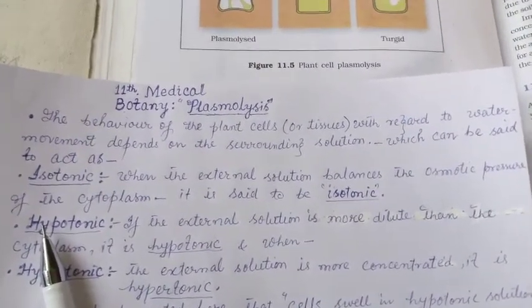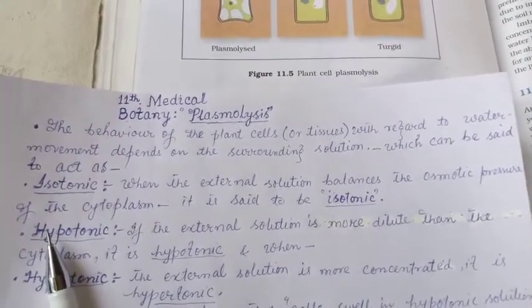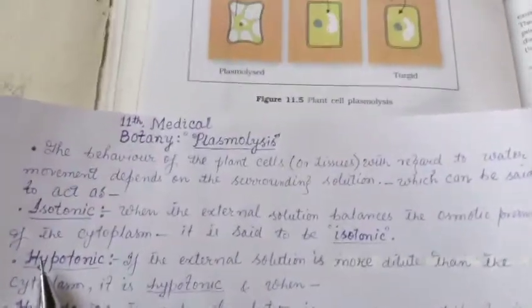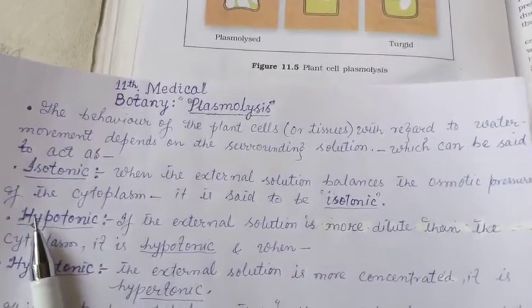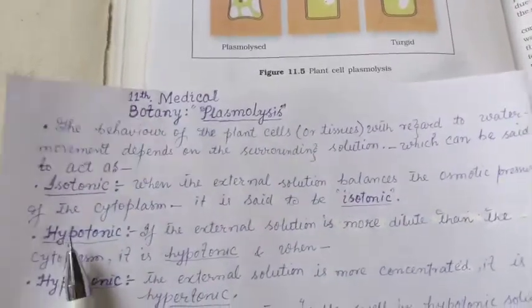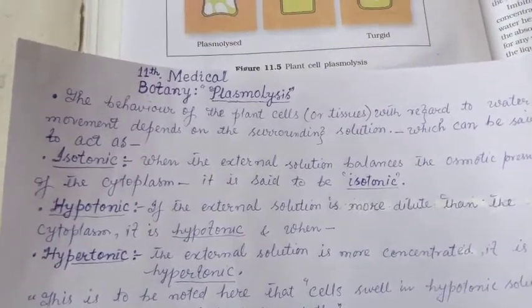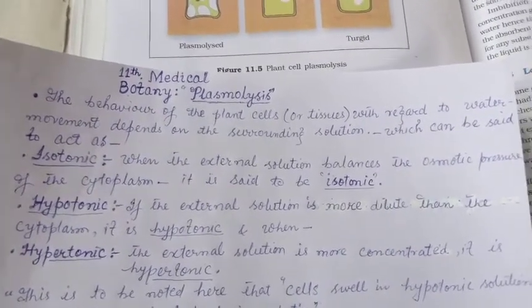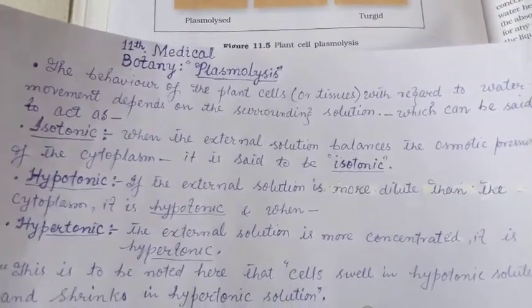It is said to be isotonic. That is, when the external solution balances the osmotic pressure of the cytoplasm. That is, the concentration of the external solution is somewhat similar to that of the internal environment of the cell, and it is said to be isotonic. And it can be hypotonic if the external solution is more dilute than the cytoplasm. It is said to be hypotonic, and when the external solution is more concentrated, it is hypertonic.